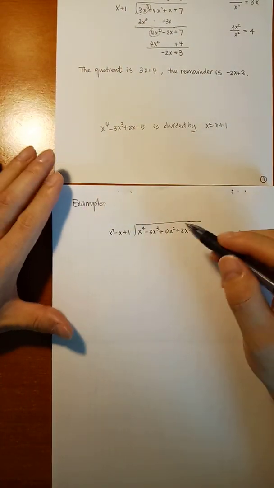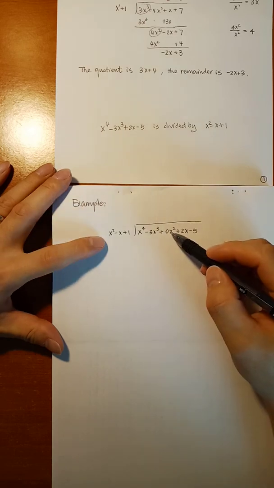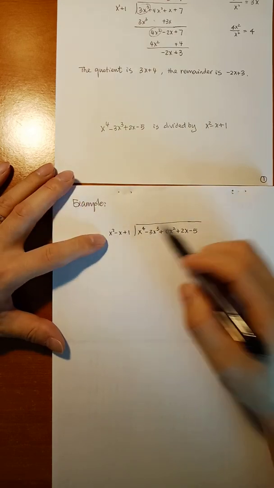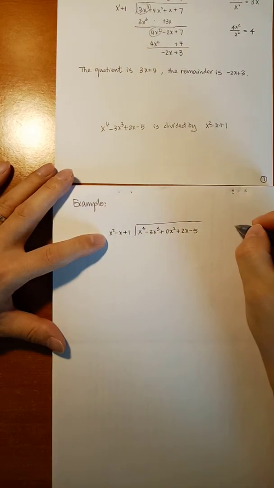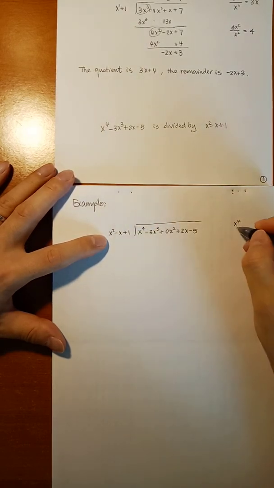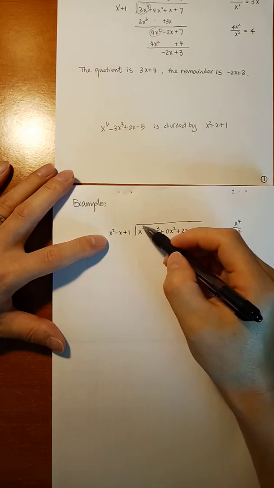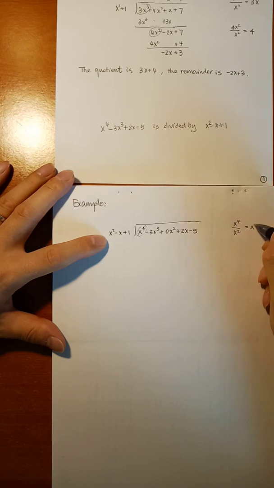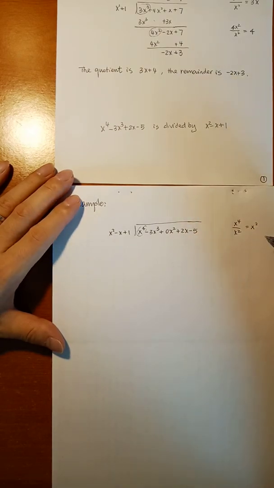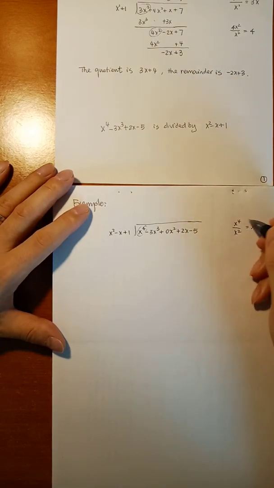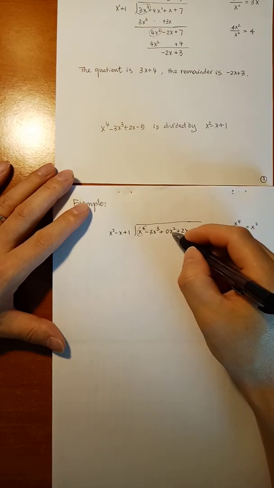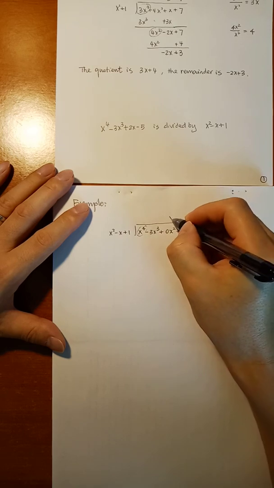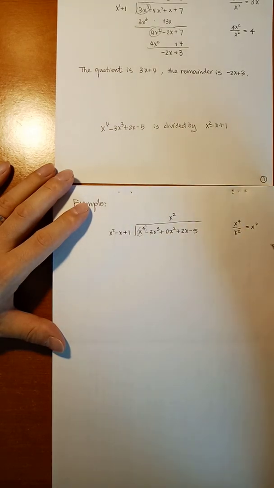Okay, anyway, let's try. We put a 0x squared here. Then we do the same step. We divide x to 4 by x squared. Once again, we only divide the leading term by the leading term. The quotient is x squared. This can be done quickly. It's not that difficult. Okay, so x squared has a degree 2, so it's on top of x squared here.